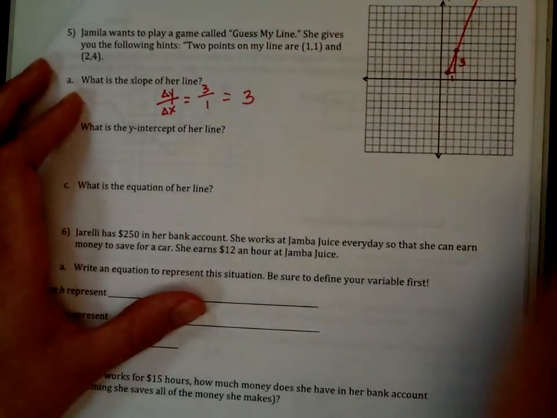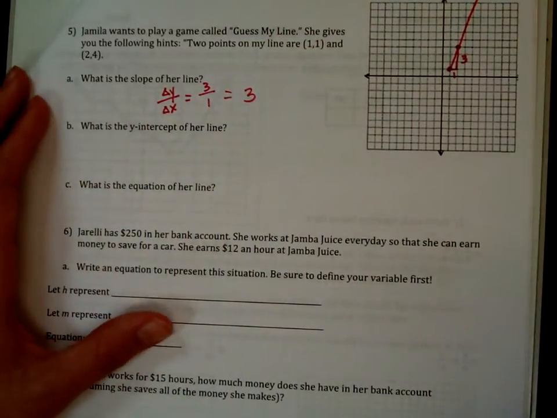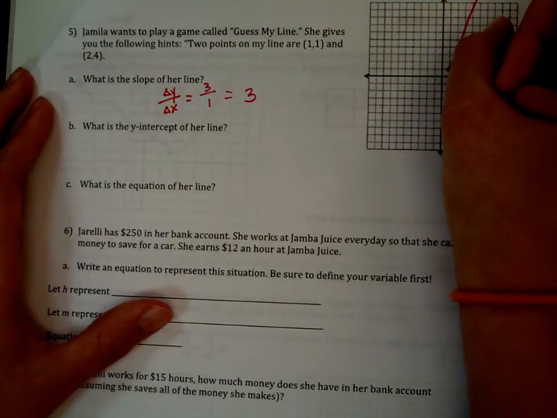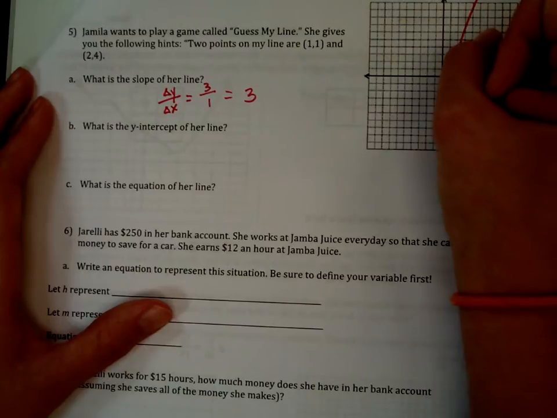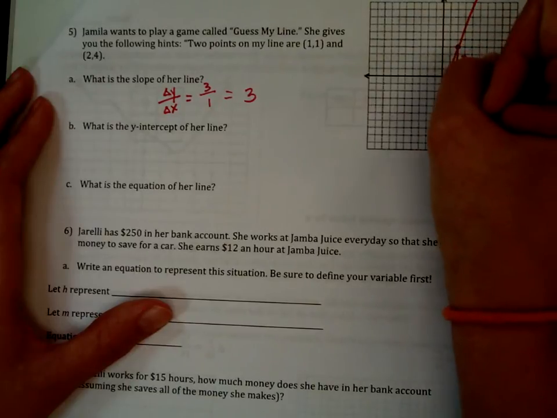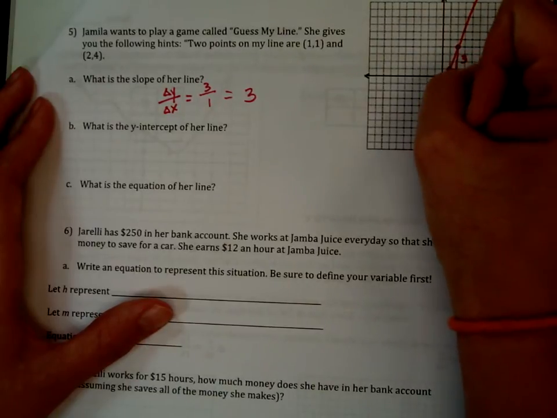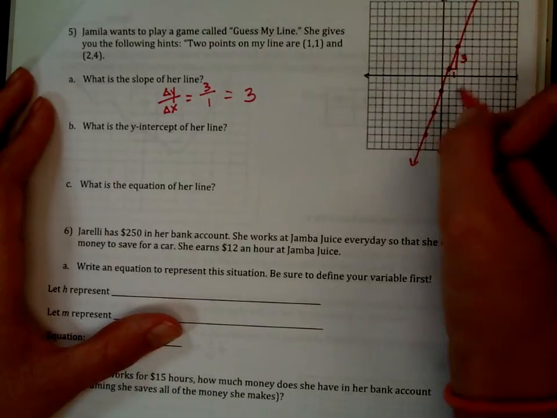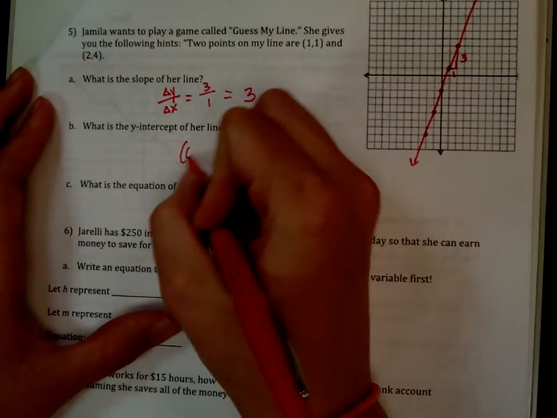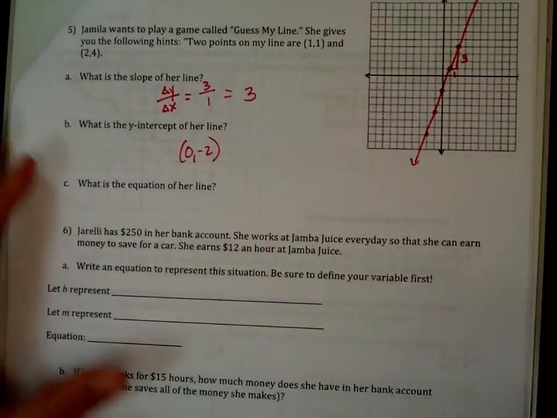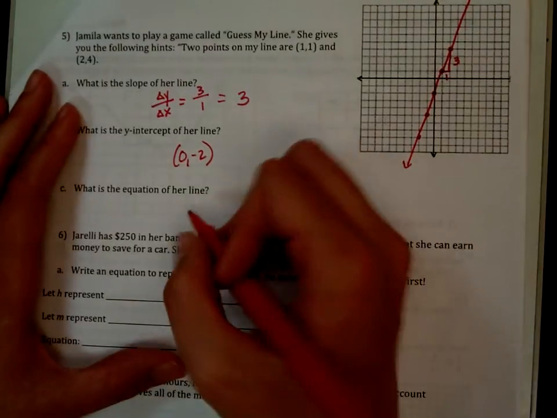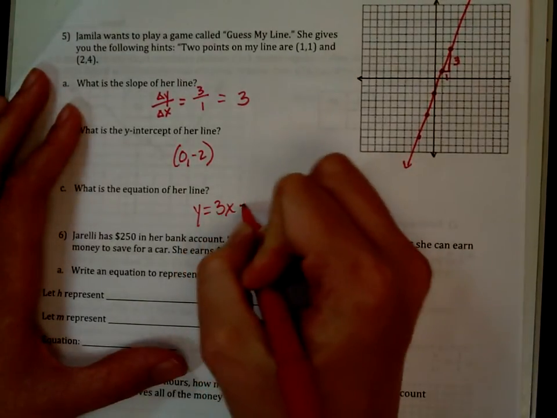So that's just 3. The y-intercept of her line, so we went up 3 and over 1, so I'm going to go down 3 to keep it going. 1, 2, 3, and here. And I see that her line crosses the y-axis at 0, -2. And so the equation of her line is y equals 3x minus 2.